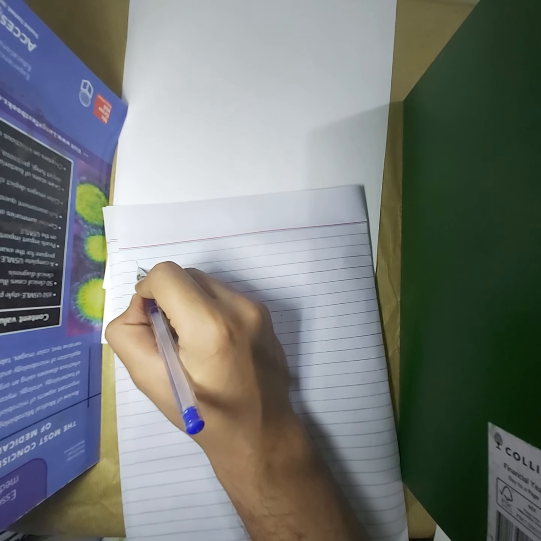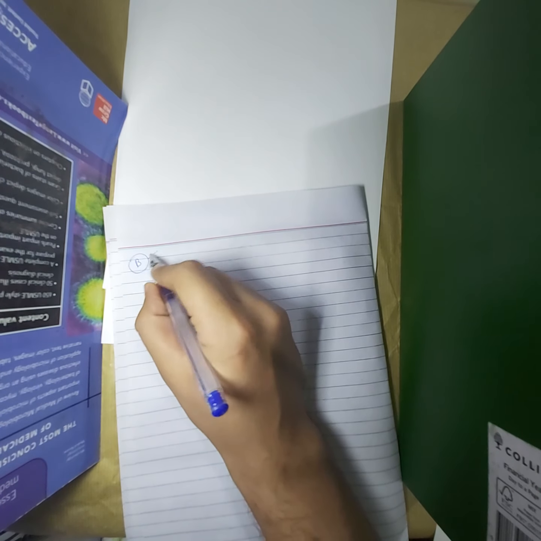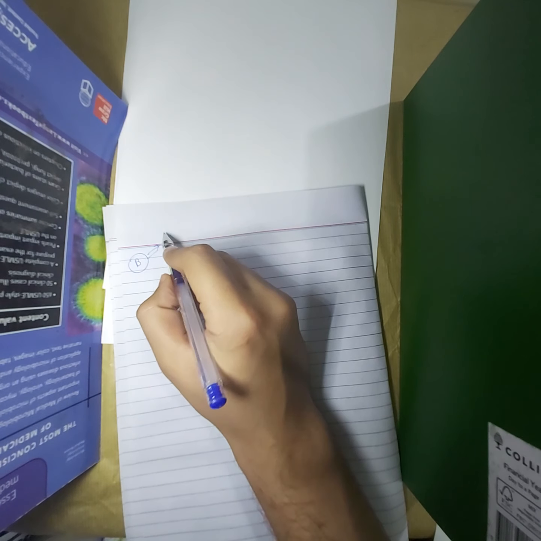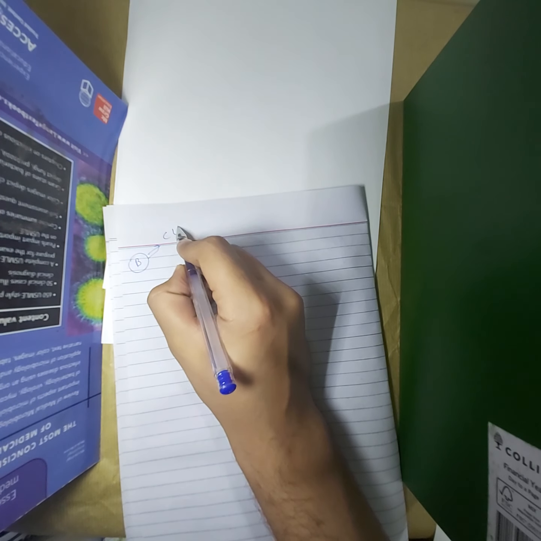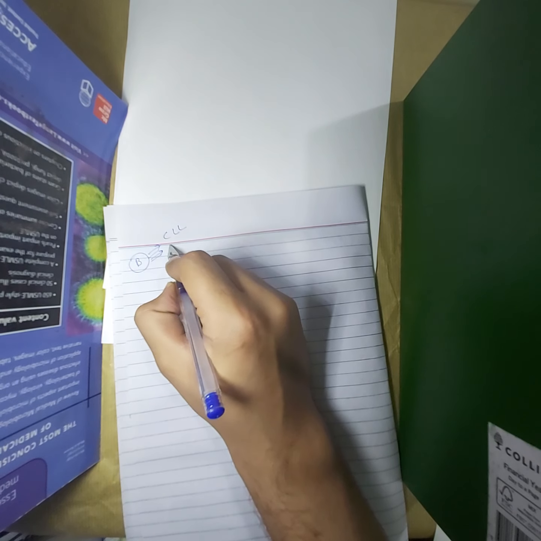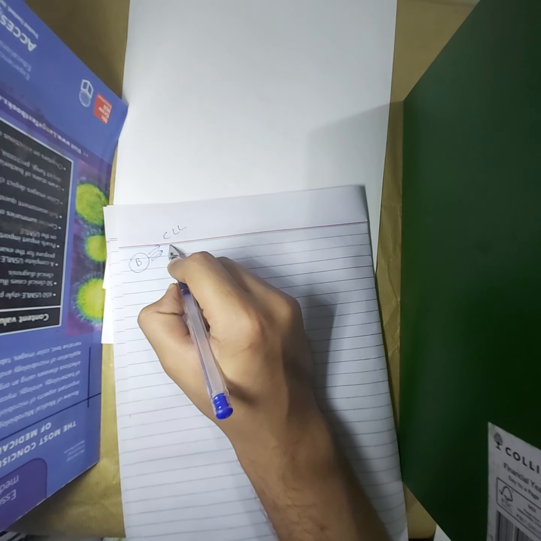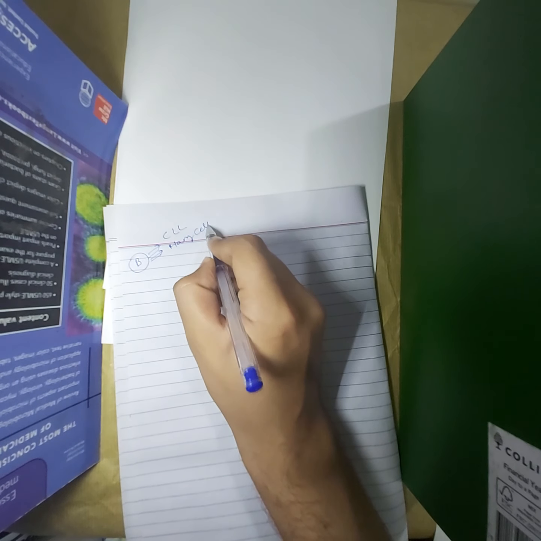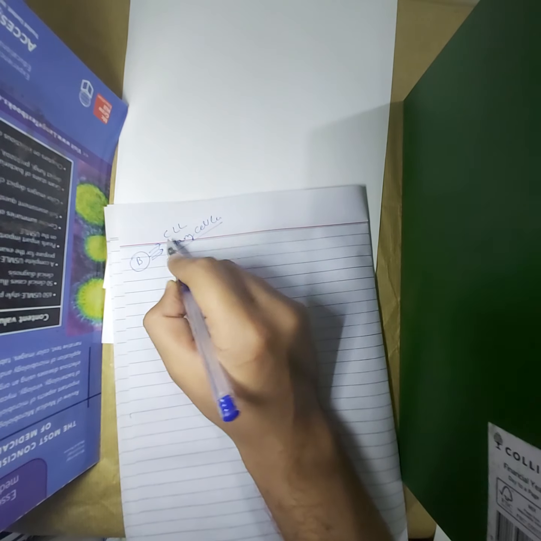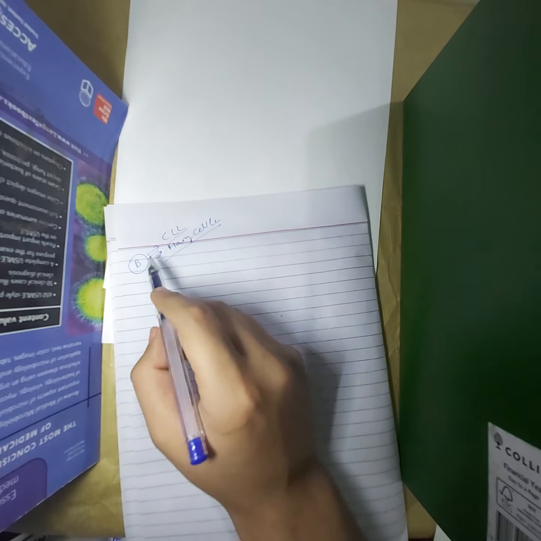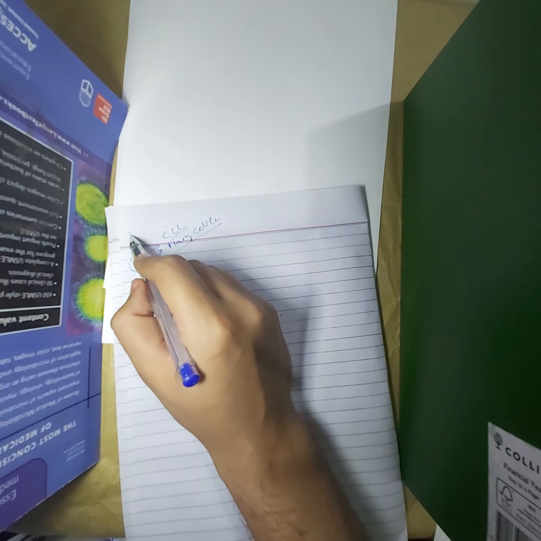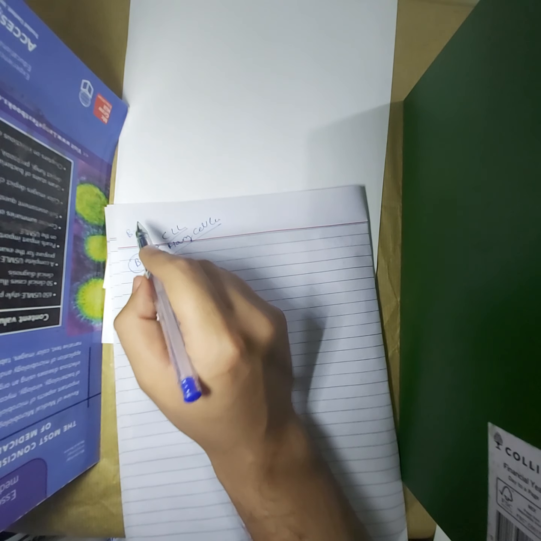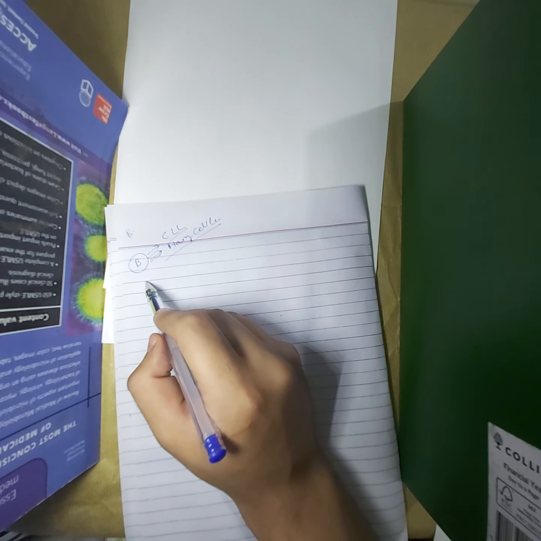The B cell chronic lymphocytic leukemia ends with chronic lymphocytic leukemia, and then hairy cell leukemia. These are the two subclassifications of the B cell chronic leukemia.